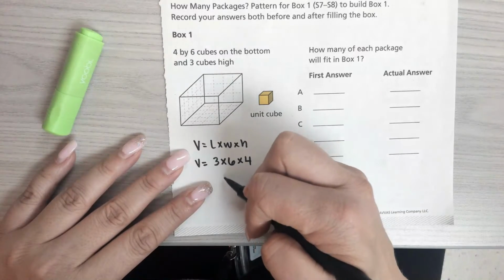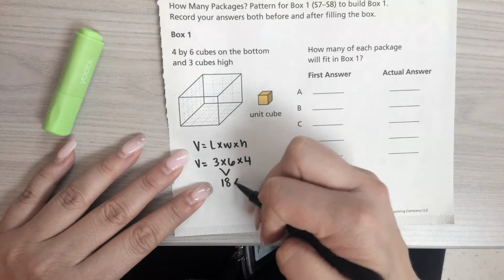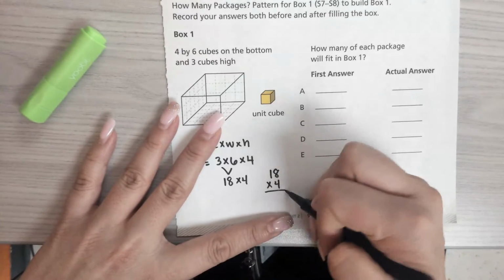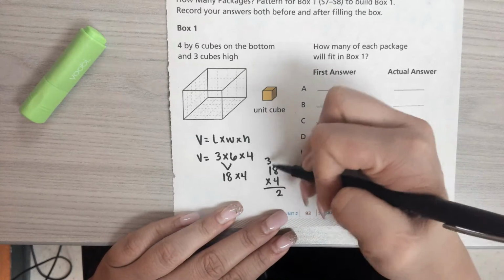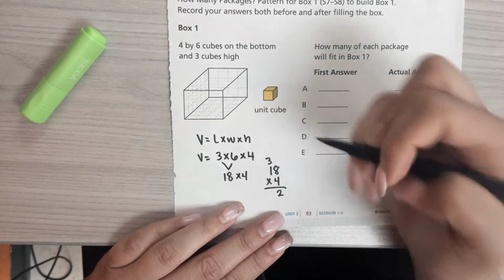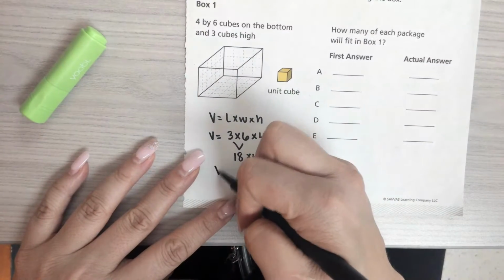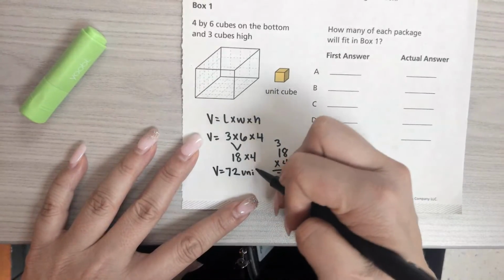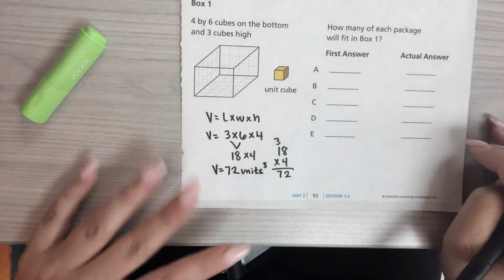So if we do 3 times 6 for 18, and then bring down that times 4, well, we need to know what 18 times 4 is, so I'm going to do it on the side here. So 4 times 8 is 32. 4 times 1 is 4, plus 3 is 7. So 18 times 4 equals 72, so volume equals 72 units cubed. And this is a small 3, it's kind of hard to see.